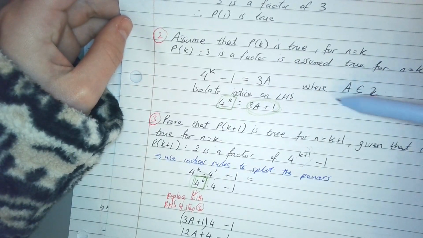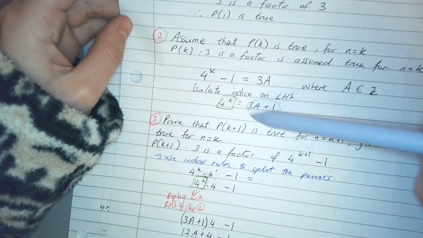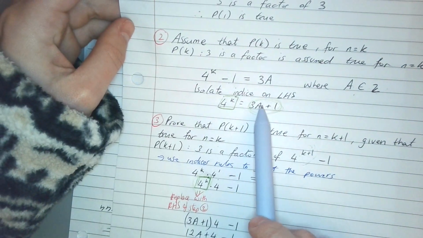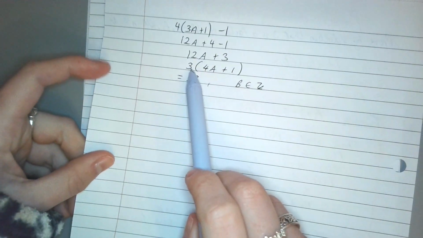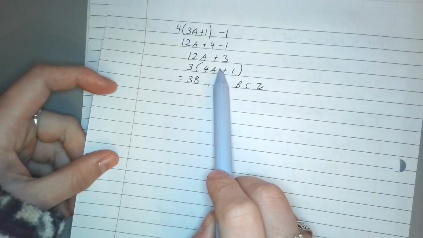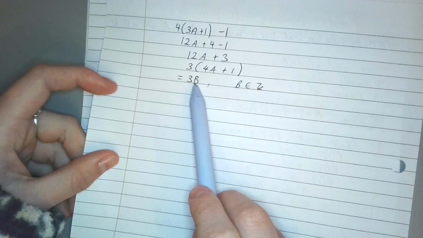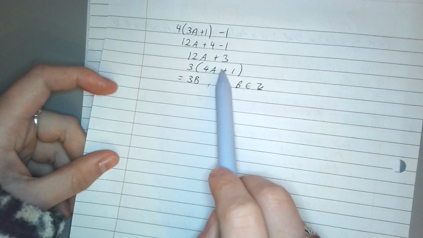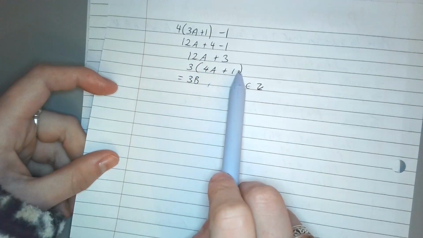Then we realised that it was this part here, 3a plus 1. Because 3a plus 1 is different to 3 bracket 4a plus 1, we can't have 4a plus 1 being the same as a. So some number a multiplied by 4 plus 1 gives you a different number.